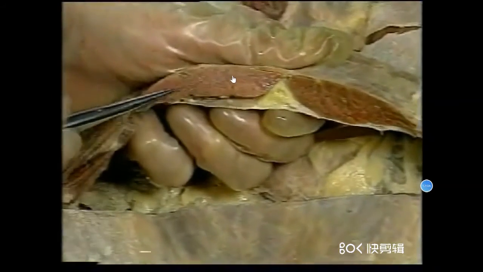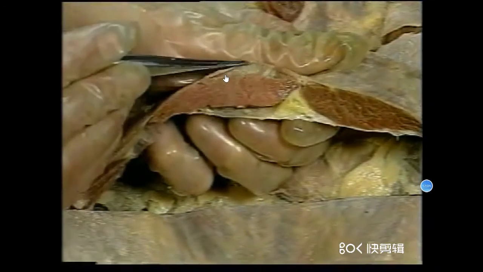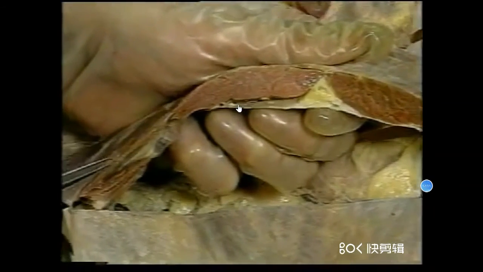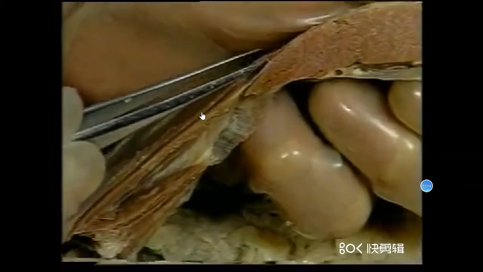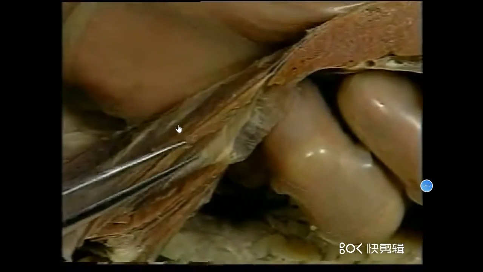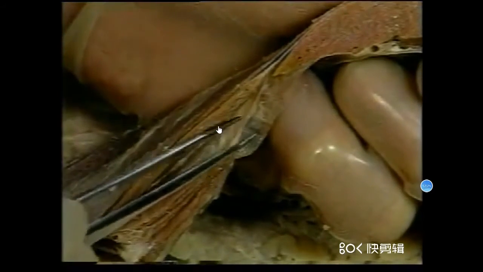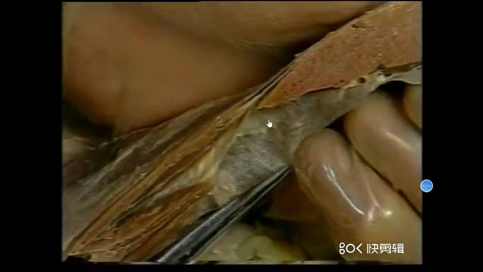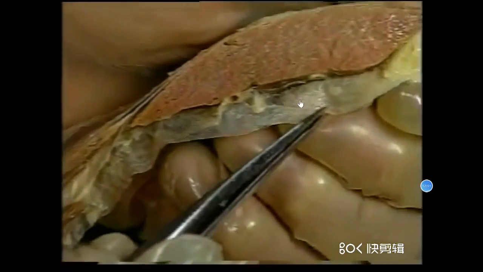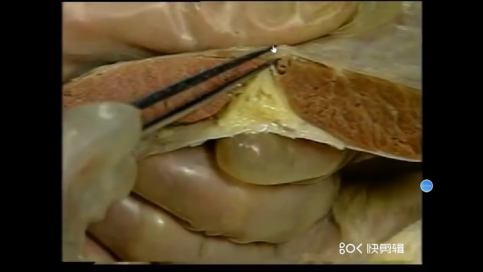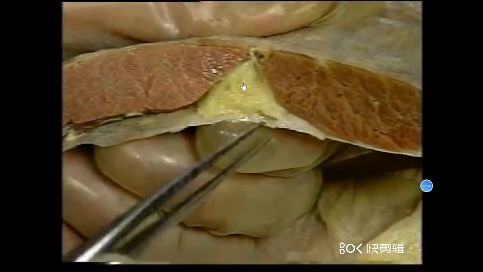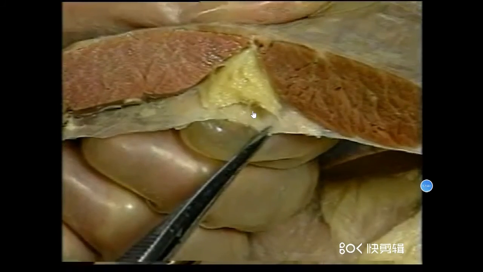Then below the arcuate line, look at the layers. Rectus abdominis, anterior sheath, here no posterior sheath. The anterior sheath is formed by the aponeurosis of the externus, the aponeurosis of the internus, and the aponeurosis of the transversus. All of the three muscles' aponeuroses go in front of the muscle. Now here is the transversalis fascia and the parietal peritoneum. Here still the linea alba, extraperitoneal fat tissues, parietal peritoneum.